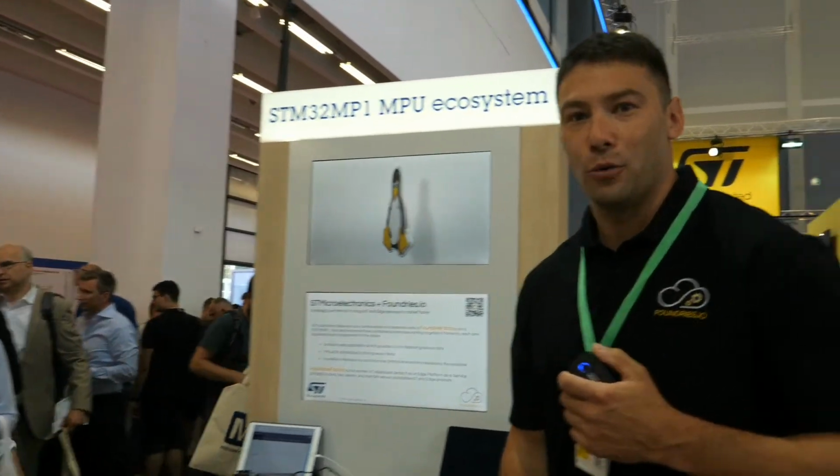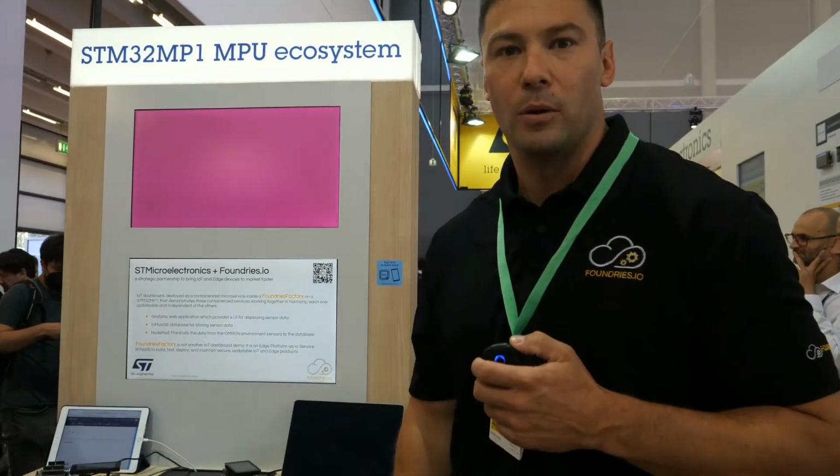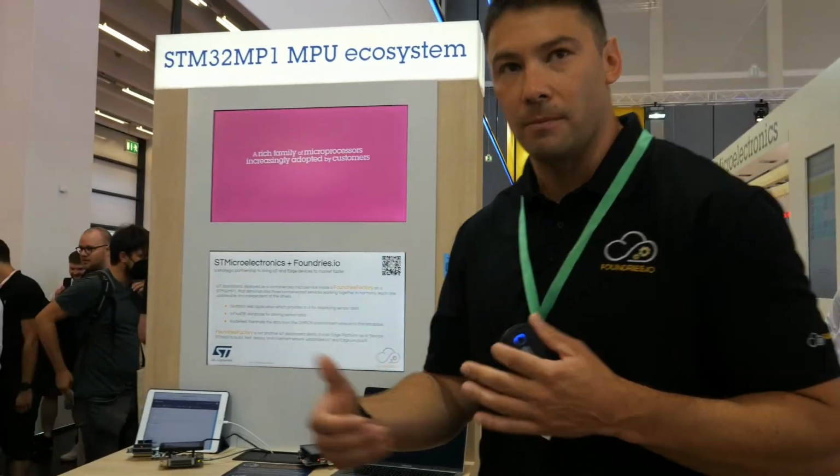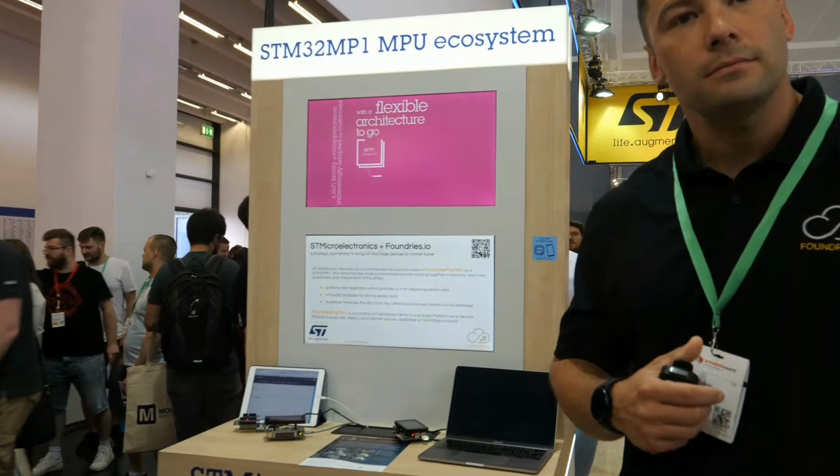So it's a very rigorous process to go through that certification process with the customer. But ST and Foundries, we've been working together. We have a good relationship, and so it's been a really successful partnership. And it's just Linux. It is just Linux at the moment.